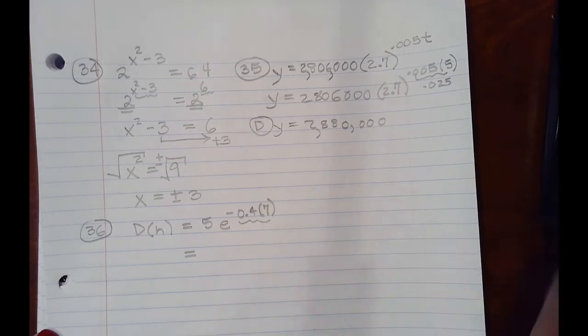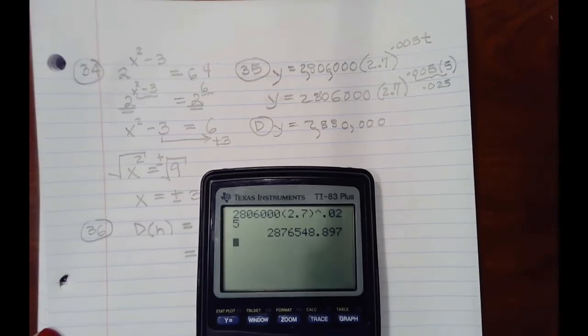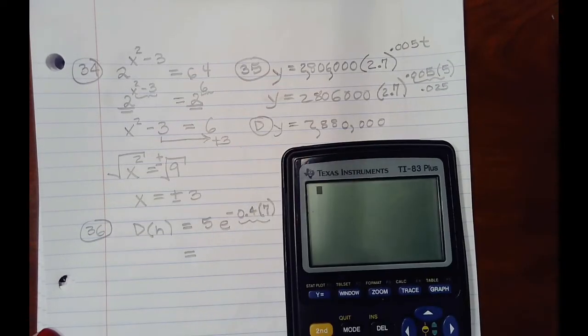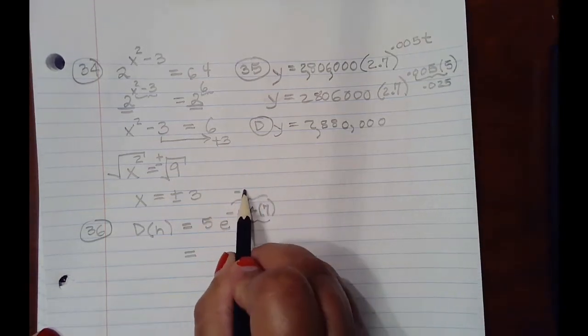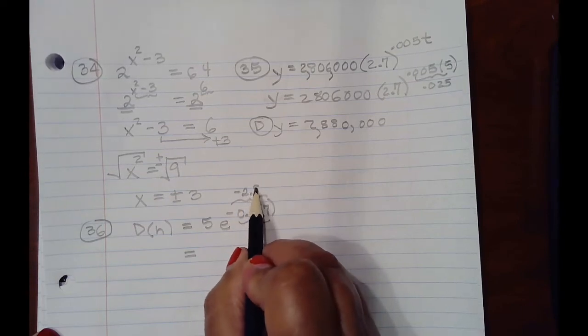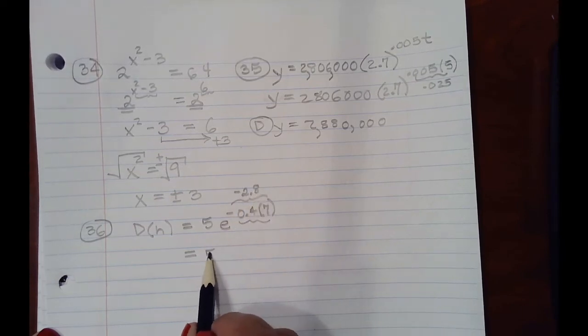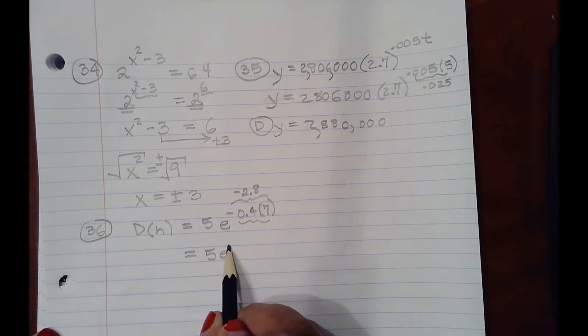You might want to get that ahead of time. This 0.4 times 7 is 2.8. This is negative 2.8 that we're going to be raising this e to. So 5 times e raised to a power of negative 2.8.